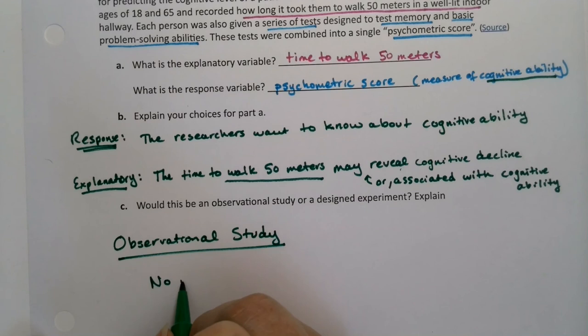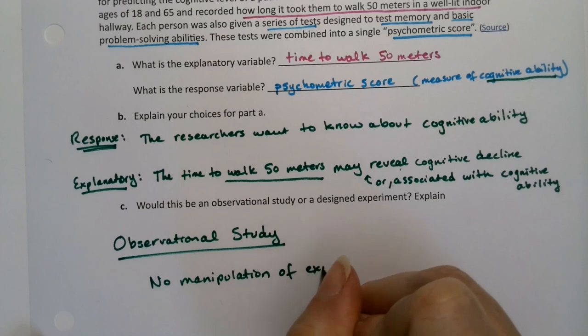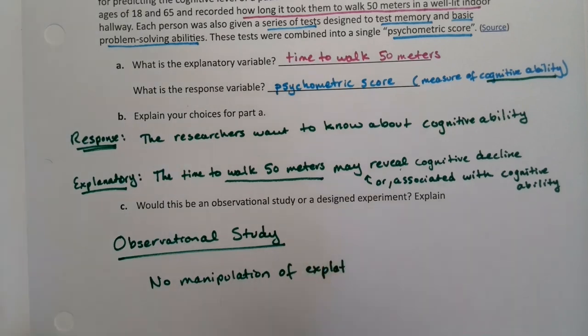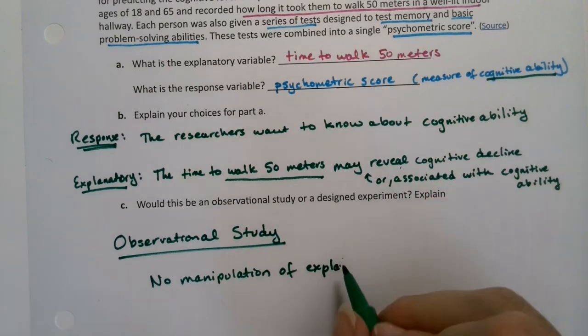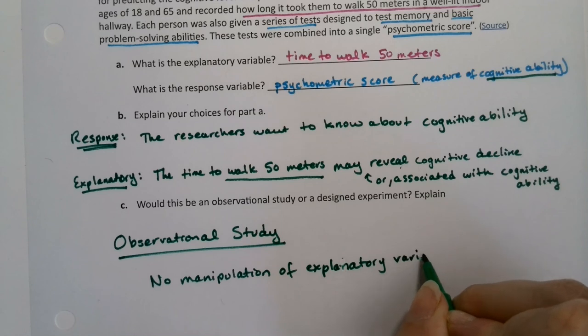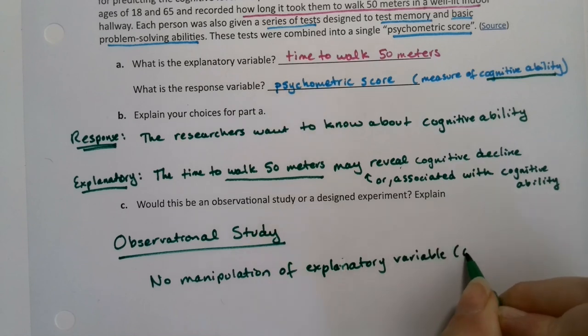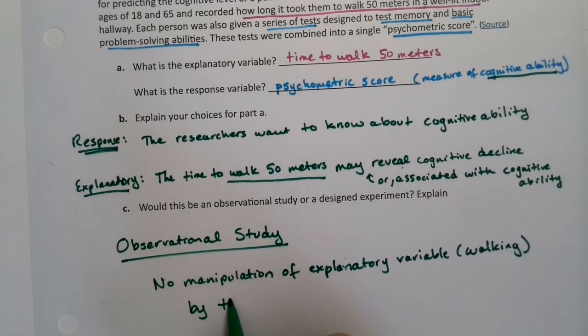There's no manipulation of the explanatory variable, which was walking, by the researchers.